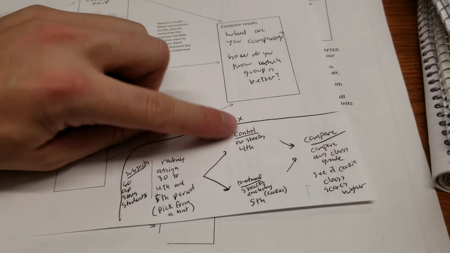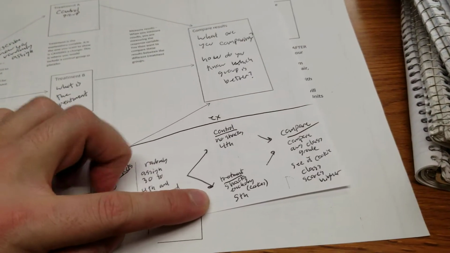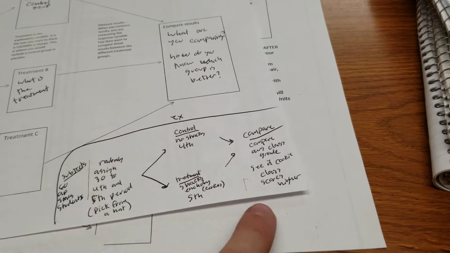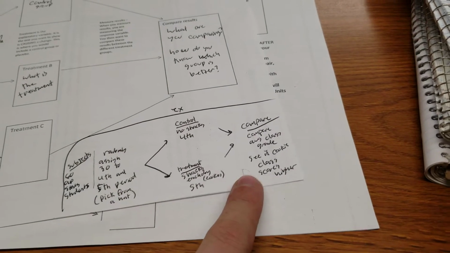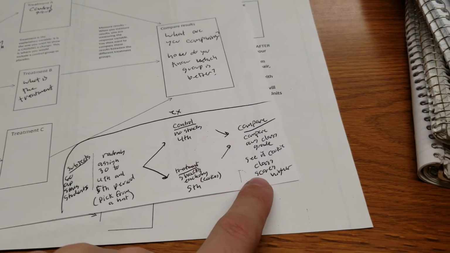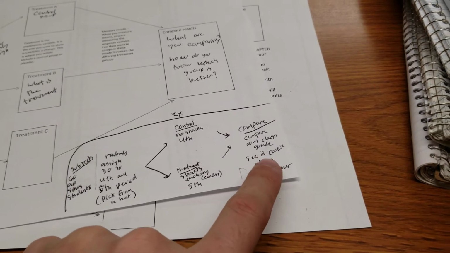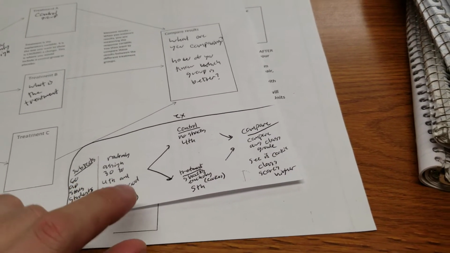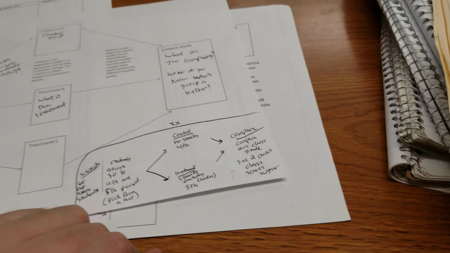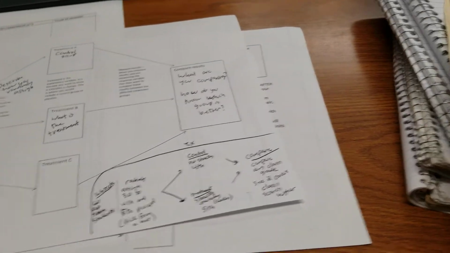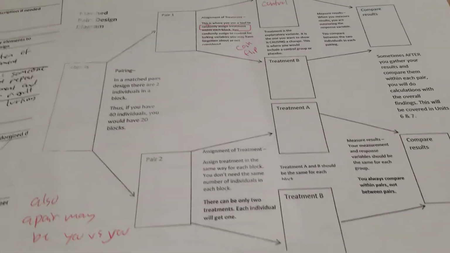So 4th was my control group. 5th got snacks. I was trying to see who did better. So I compared the average class grade to see which class scores is higher. I thought the cookie was going to help. So the grade is my response variable. Giving them a cookie is my explanatory variable, and there you go. So that's completely randomized. Blocking is this next page.